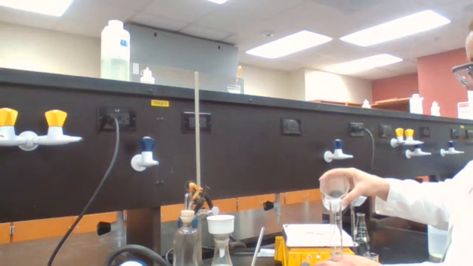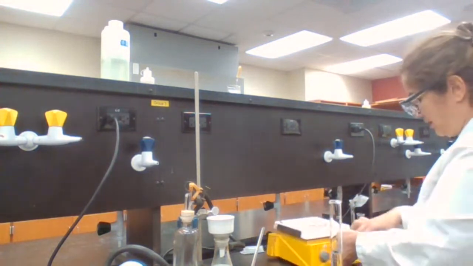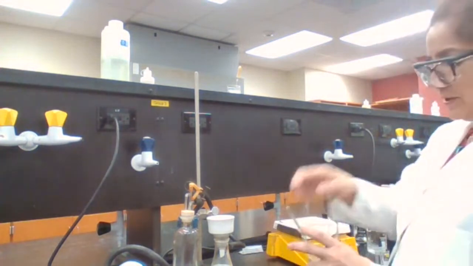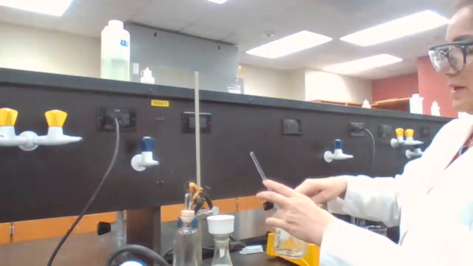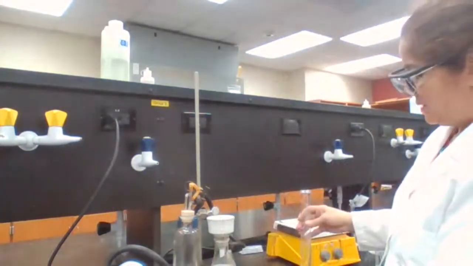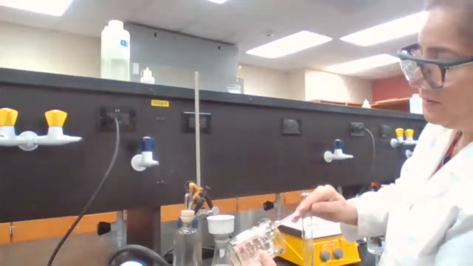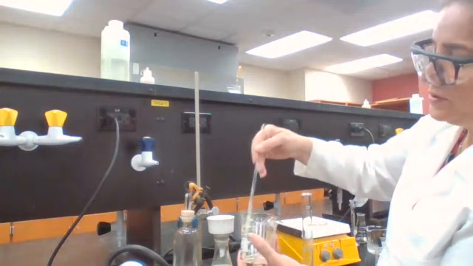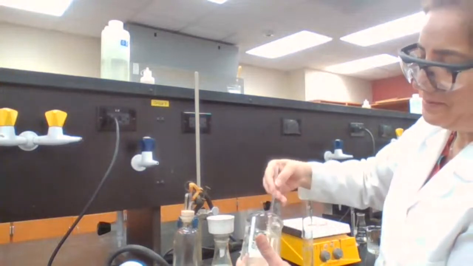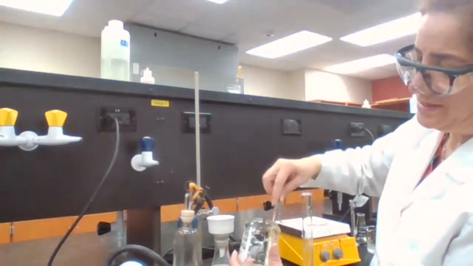I'm asking you to wash more. The reason we are washing is to make sure that all the soluble impurities, water-soluble impurities, are removed. As I'm washing, I'm also using the washing solution to transfer anything that is left in the beaker. So I don't lose the product, because if I keep losing in every step, then at the end of the day, I'm going to have low percent recovery.